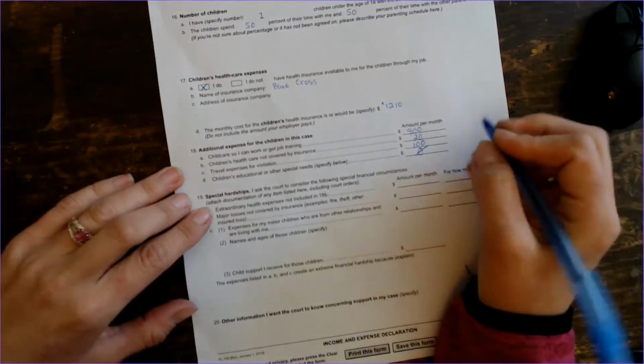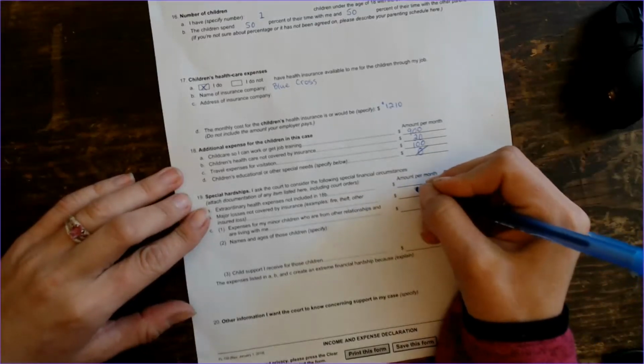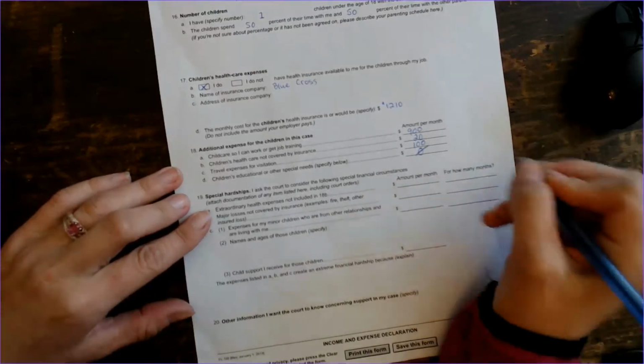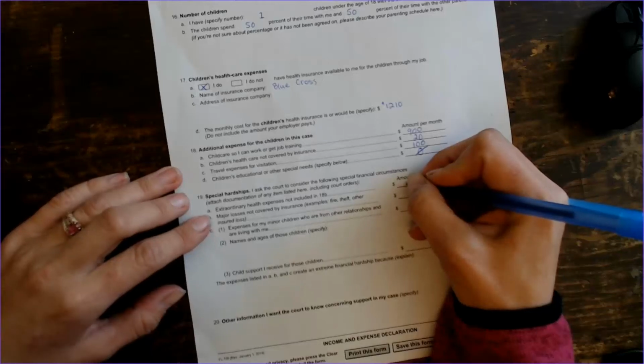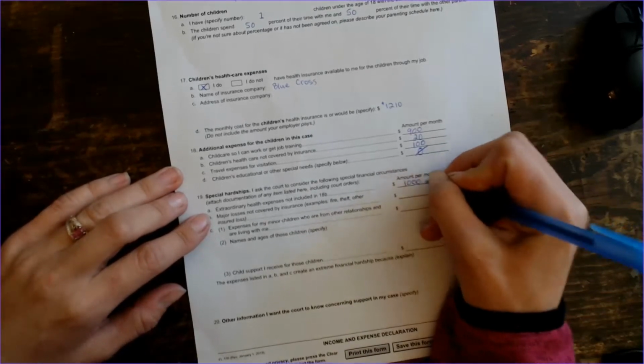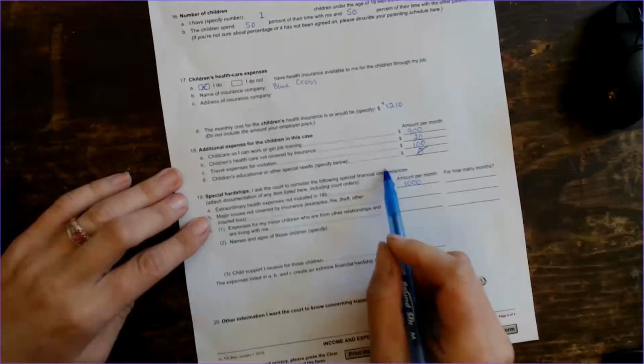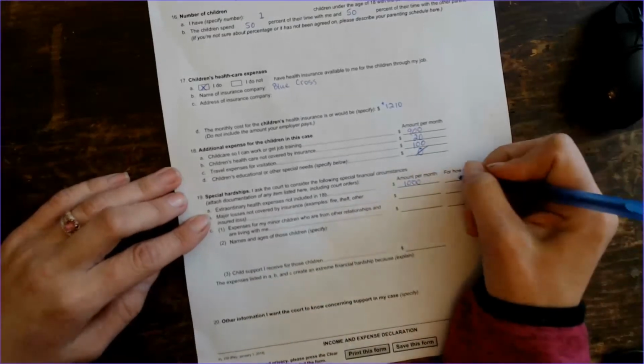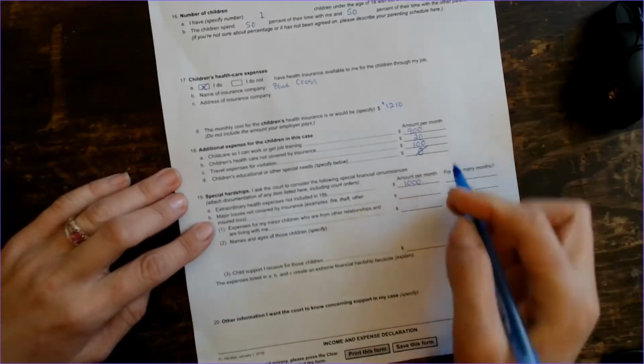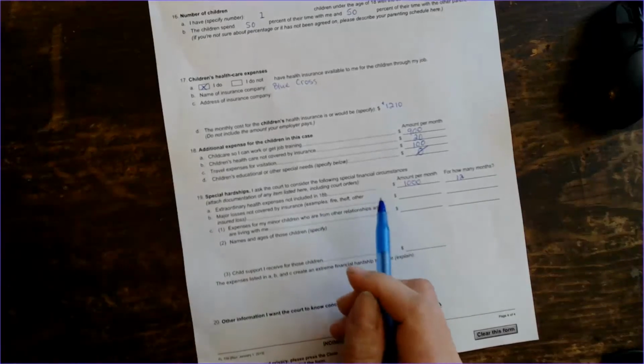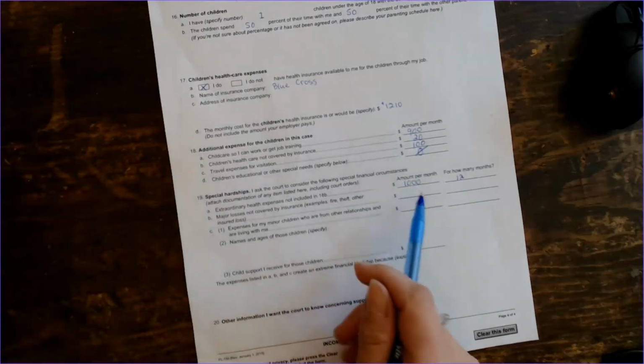So let's say that I've got a $12,000 ambulance bill. So I would put $1,000 a month. This isn't something that I included up above, and I'll be paying on it for 12 months. And it's nice if you put some information about what this expense is for.